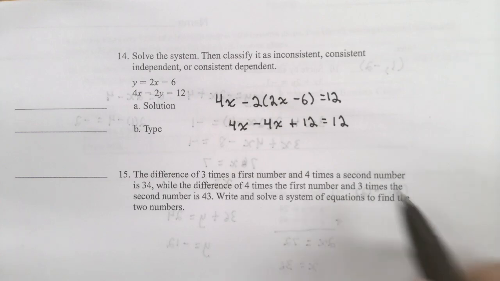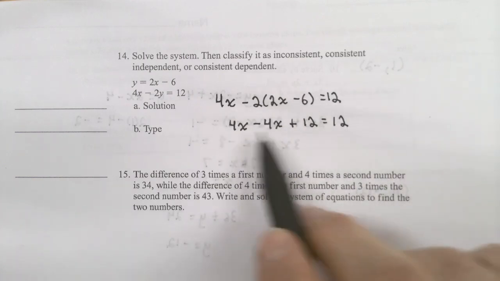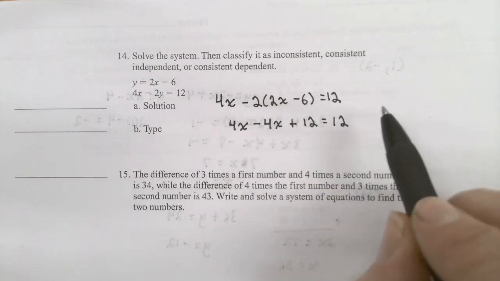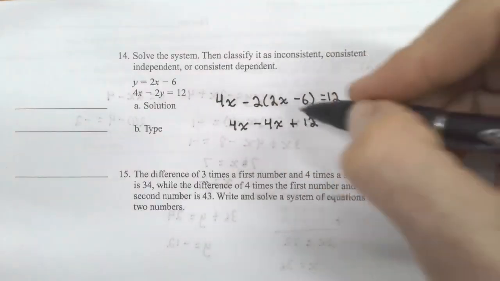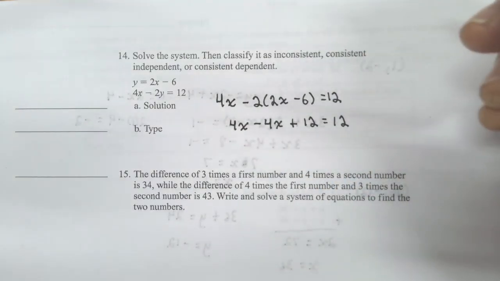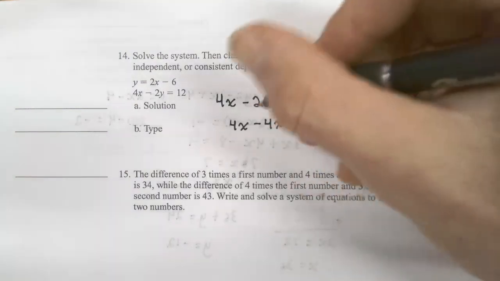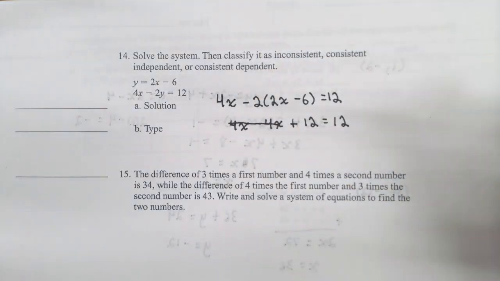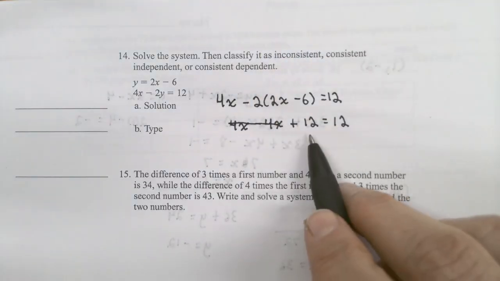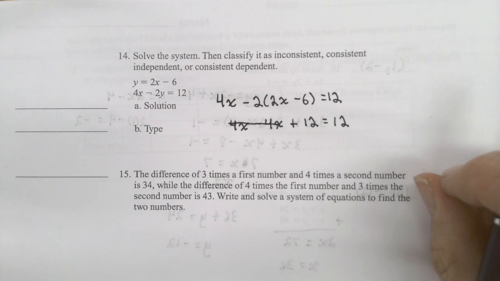So let's go ahead and start simplifying this equation now. 4x minus 4x, well, that's going to give me a 0x. They just cancel each other out. And then what I'm left with is 12 equals 12.